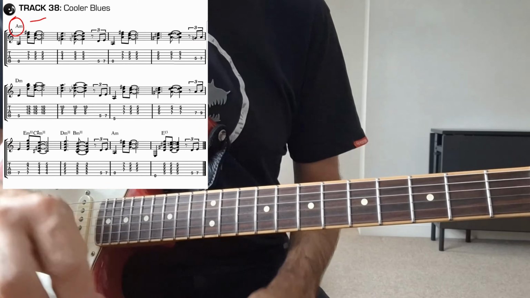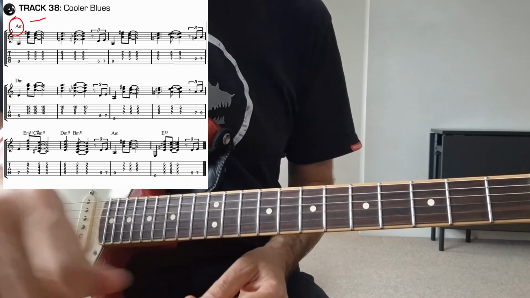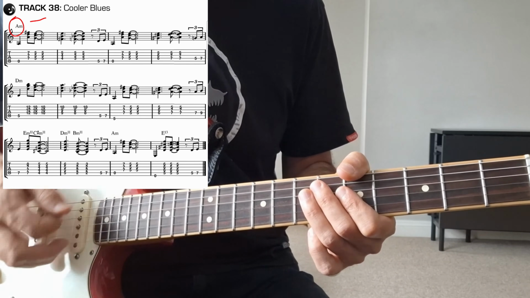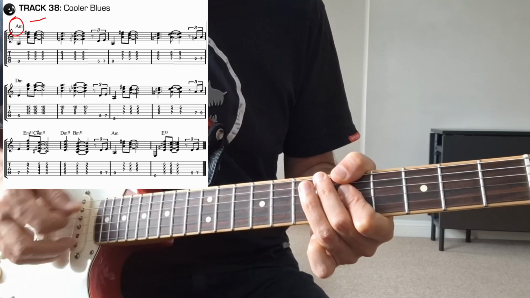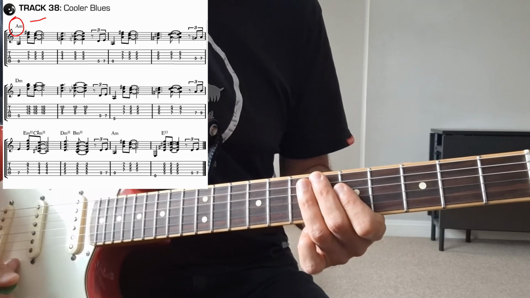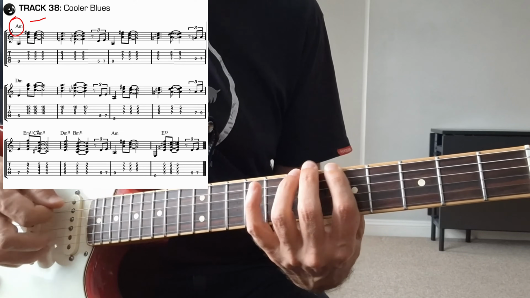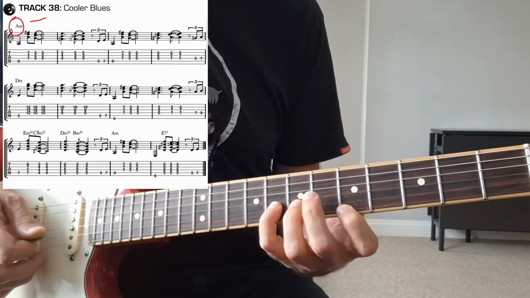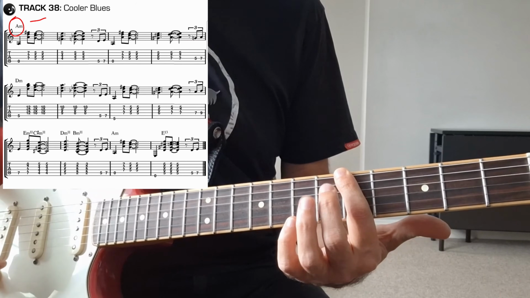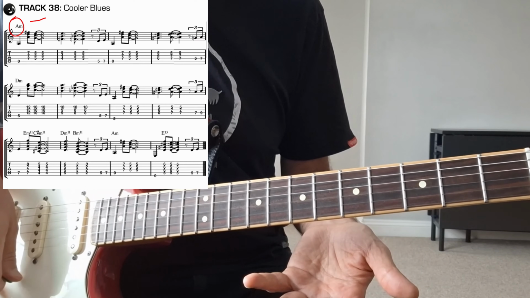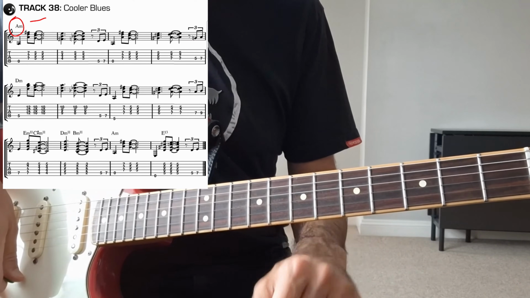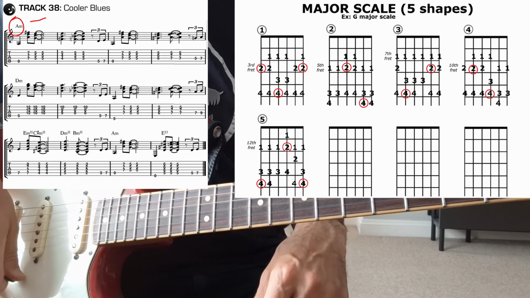So we can see that in the first bar, that's the classic minor blues, Dorian in A minor. And that is basically A minor Dorian. When I explain these things, I tend to use the five shapes.